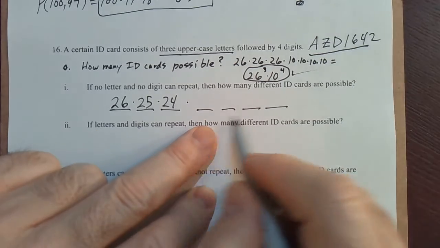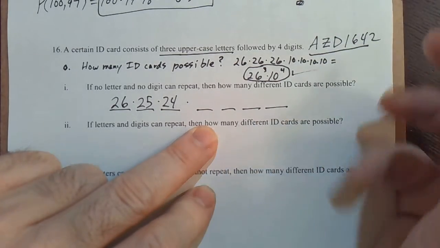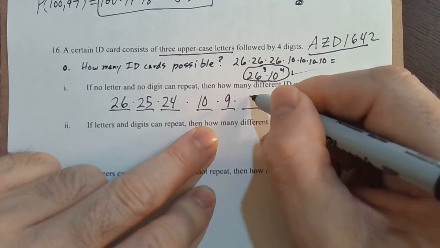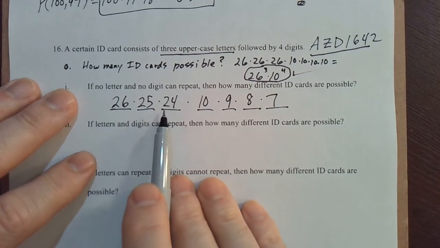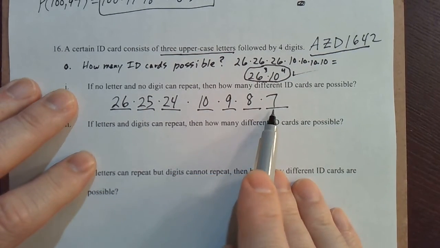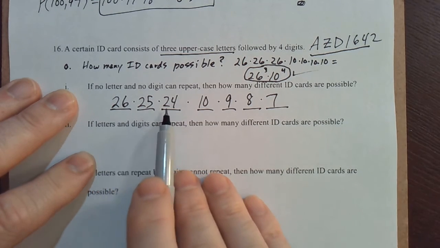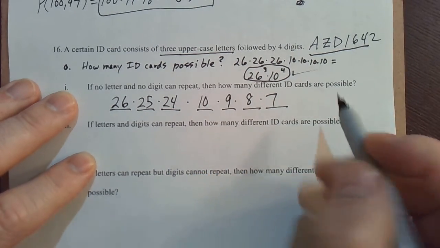And now we get to the digits. For this one, I can use any of the 10 digits from 0 to 9. That's 10. And then 9, and then 8, and then 7. So instead of 26, 26, 26, 10, 10, 10, 10, since nothing can repeat, it's 26, 25, 24, 10, 9, 8, 7. And you multiply those together.